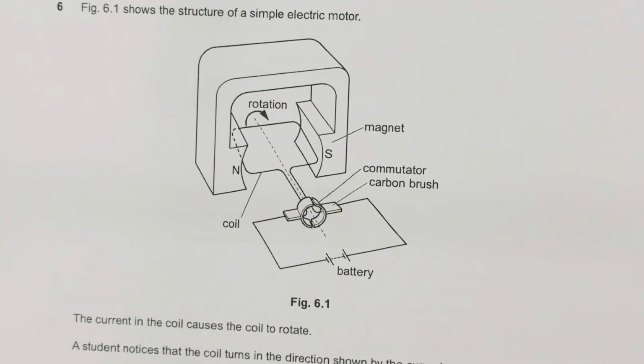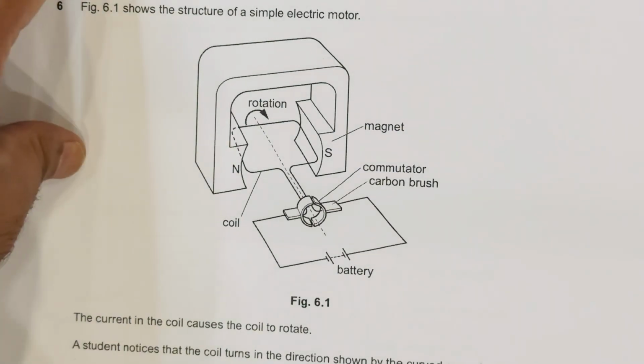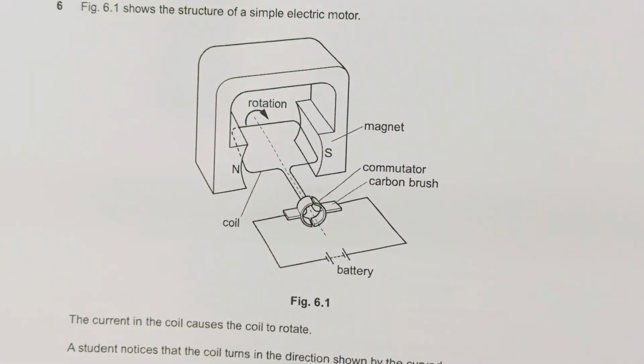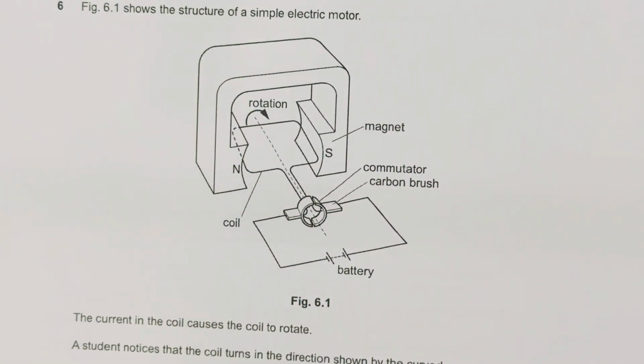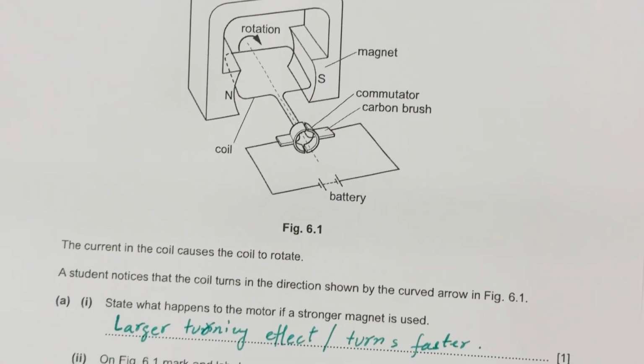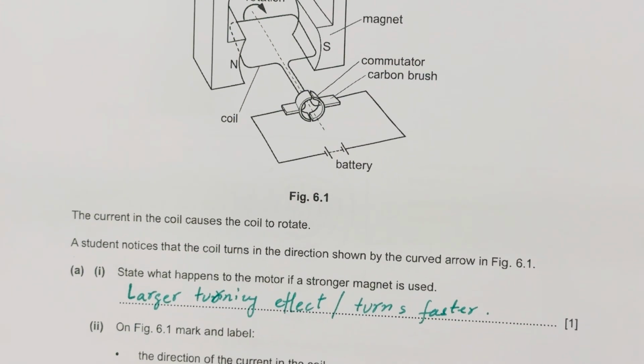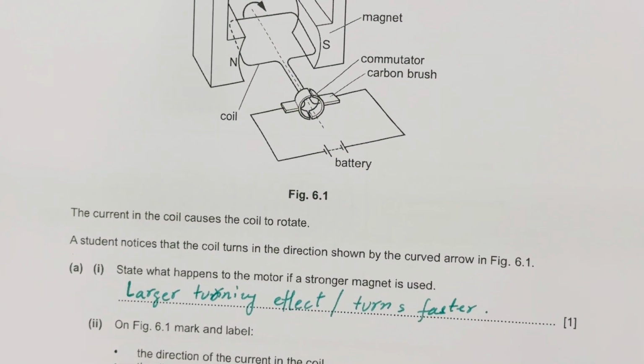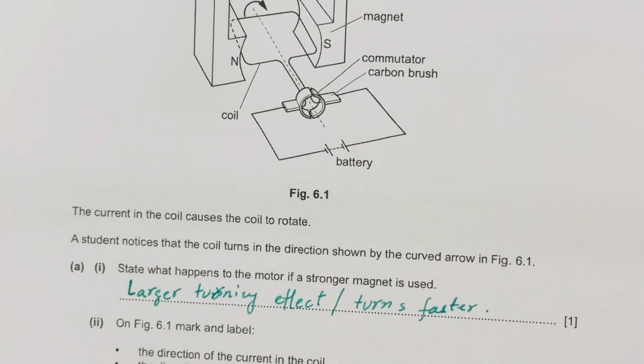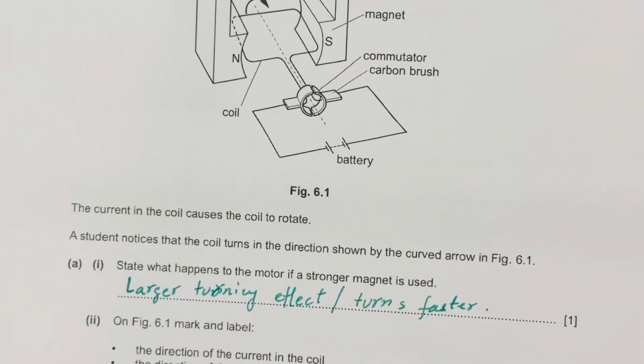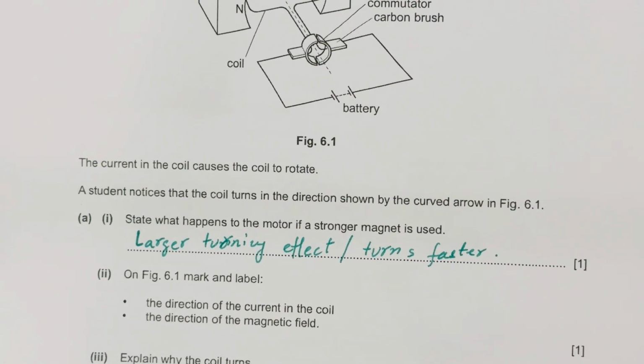Moving to question number 6, which is from the topic of electromagnetic induction. Figure 6.1 shows the structure of a simple electric motor. You can see the magnet, commutator, carbon brushes, battery, coil, and rotation. The current in the coil causes the coil to rotate. A student noticed that the coil turns in the direction shown by the curved arrow in figure 6.1. Part A. State what happens to the motor if a stronger magnet is used.